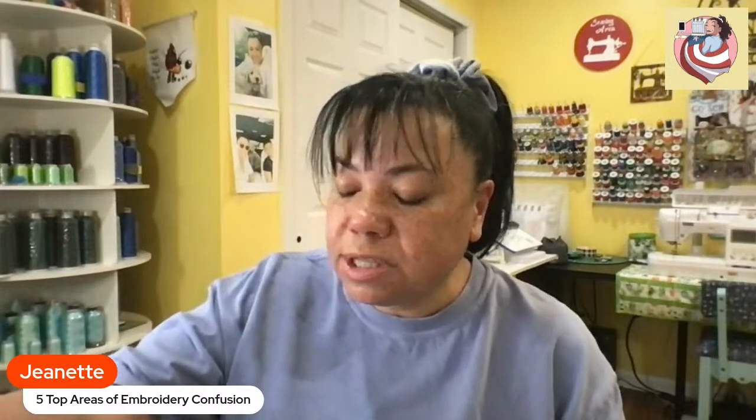When it comes to the type of threads and which ones you should use, whether you should use a more shiny look or a metallic look, one of the things that I always tell people is that you should always test stitch your designs.